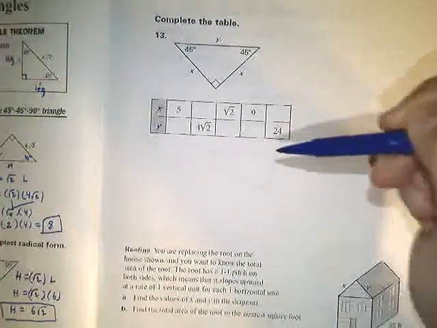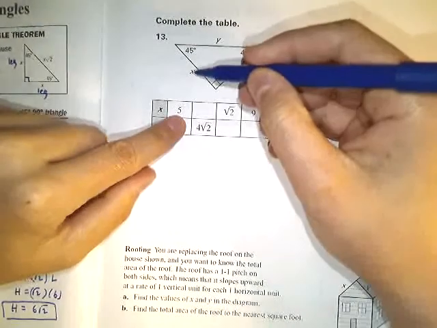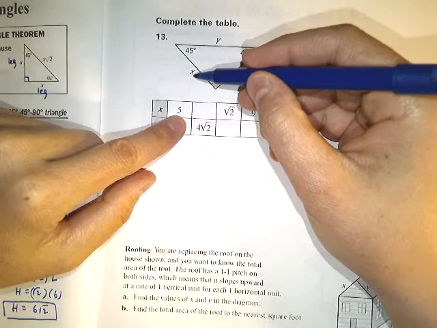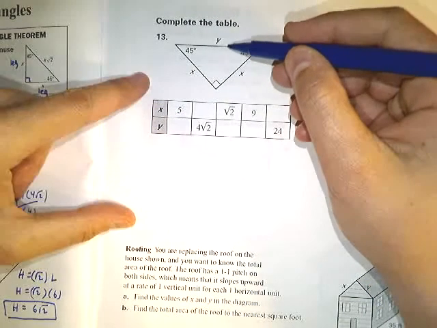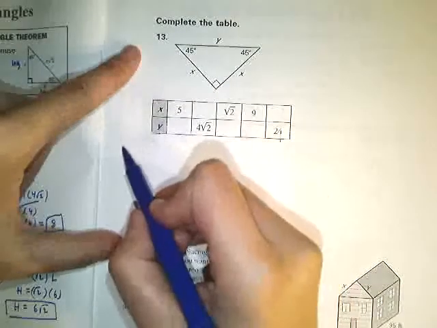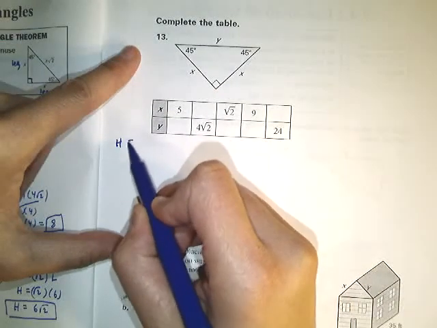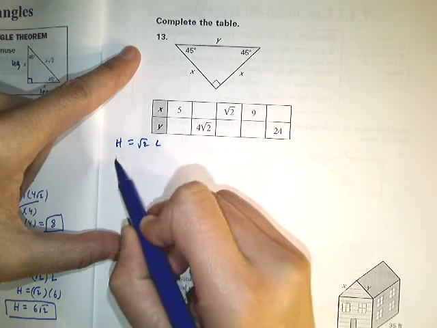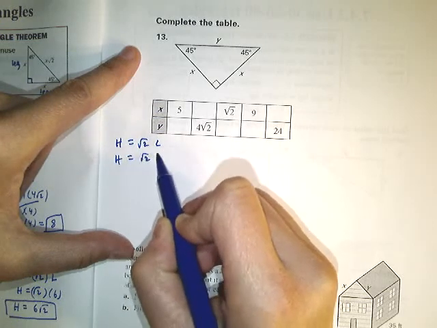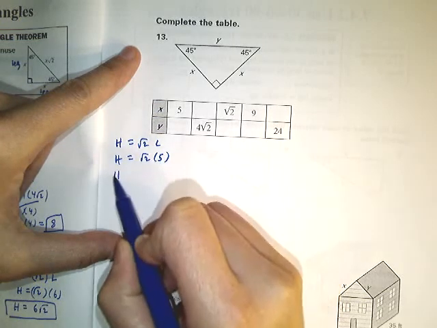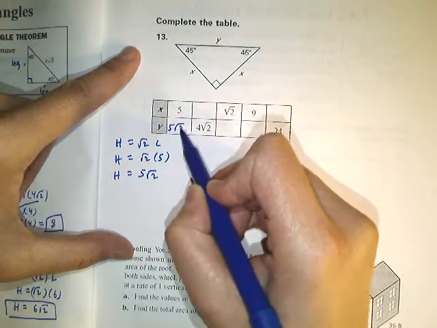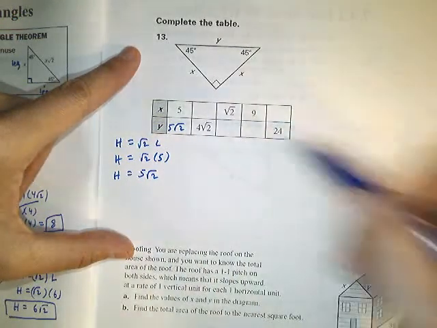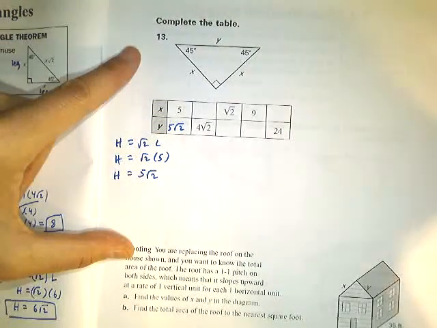Okay? So if the leg length was 5, then how long is the hypotenuse? That's the question here. So if the leg length is 5, the hypotenuse would be 5 root 2. So there's the answer to the first question.